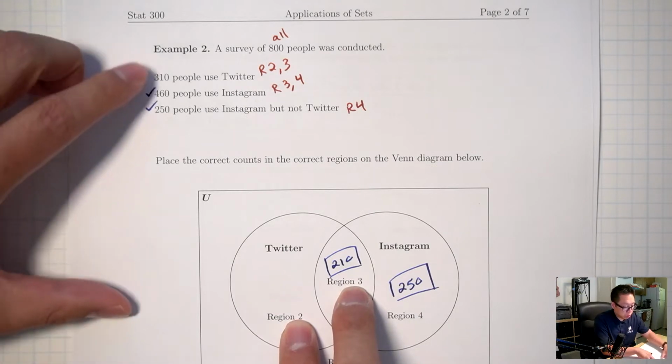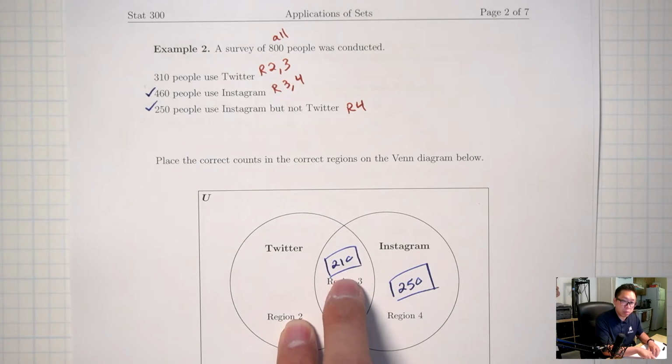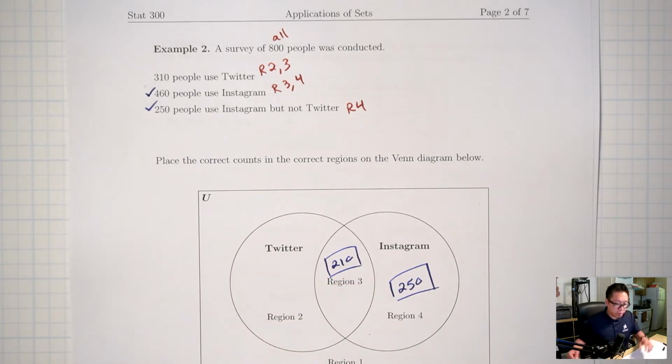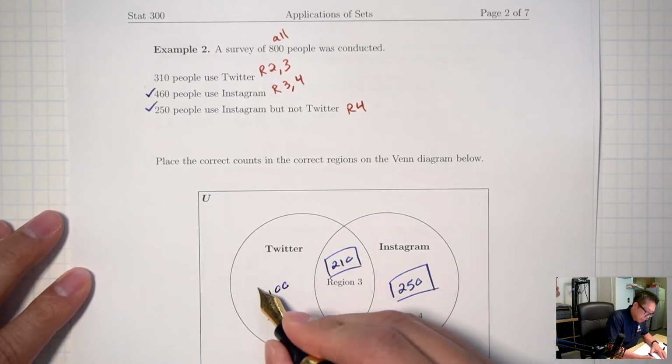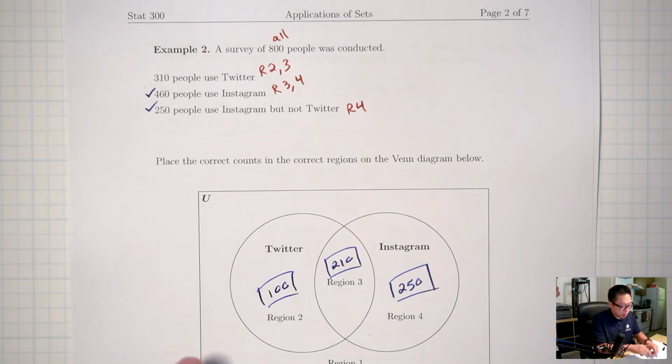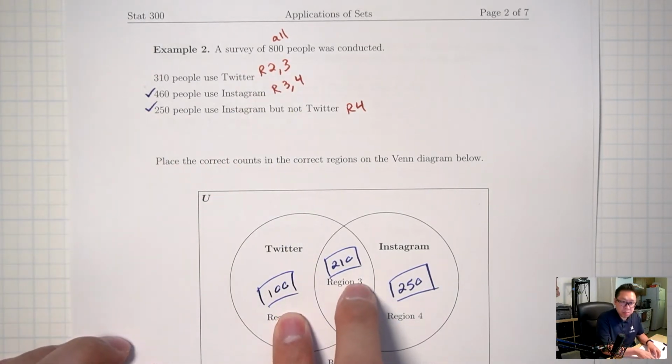So what you can do is take your target and then subtract off what you already have. So 310 minus the 210. I think it's 100. It is 100. And then just to double check, regions 2 and 3 together should add up to 310. So 100 plus 210 is 310.